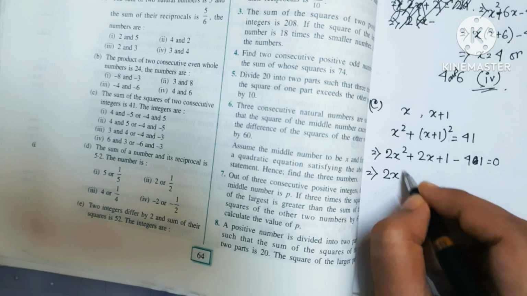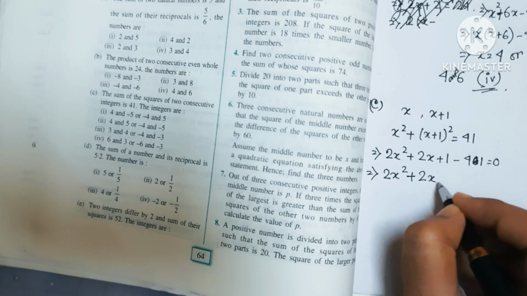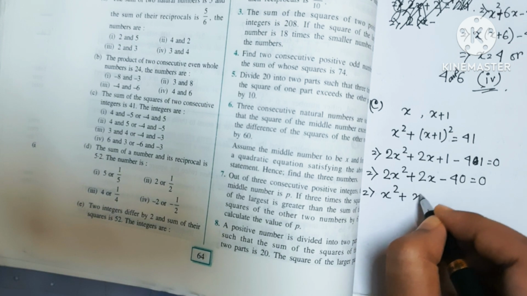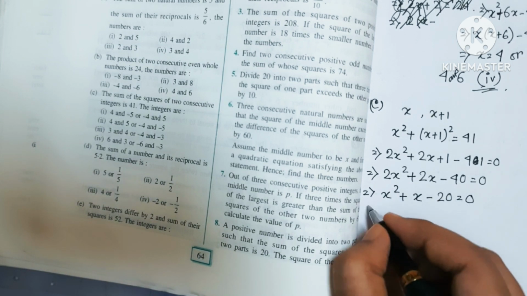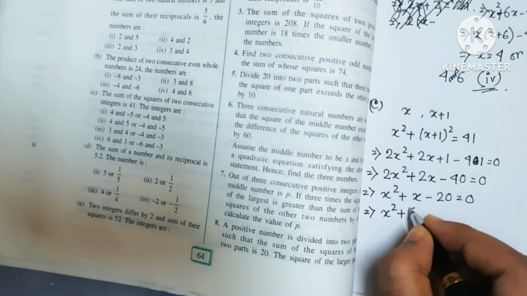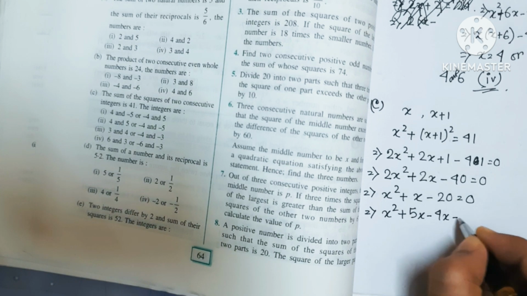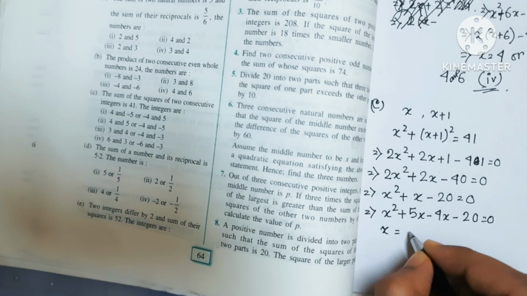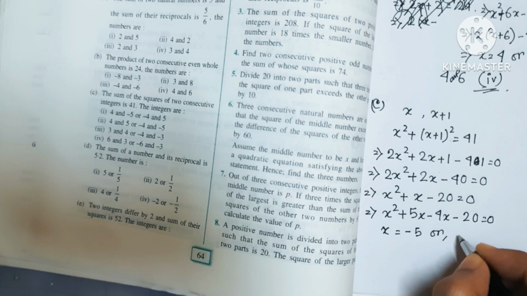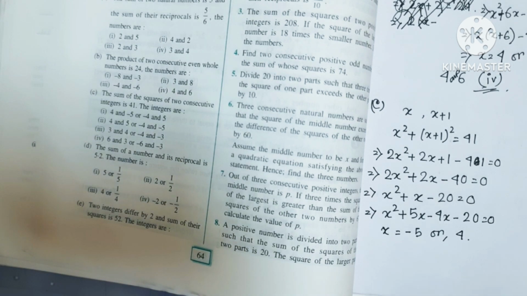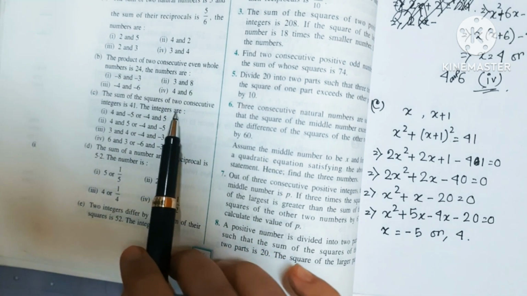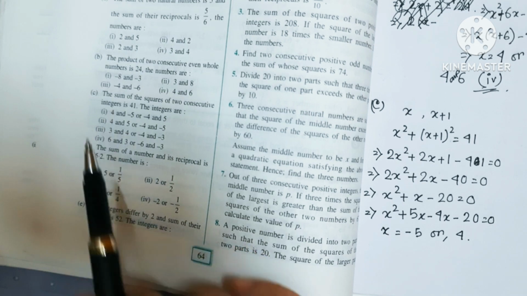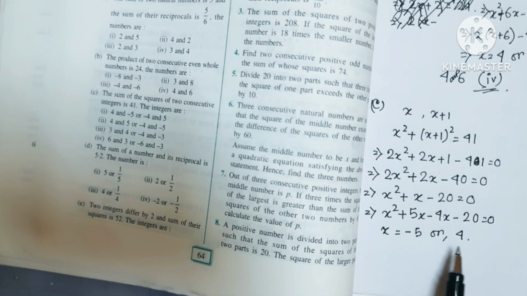So that means 2x square plus 2x minus 40 equal to 0, and you can write x square plus 5x minus 4x minus 20 equal to 0. Now from here you can say x equal to minus 5 or 4. Okay. Now see, they have told integer, so they both are integer. You have to consider both the cases.